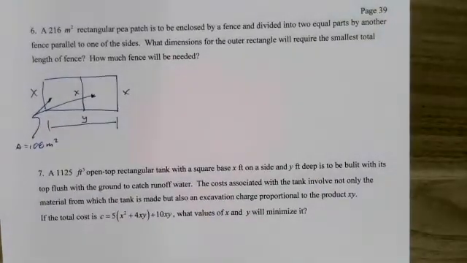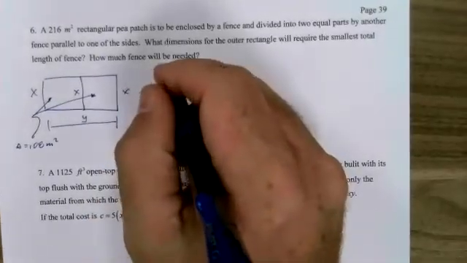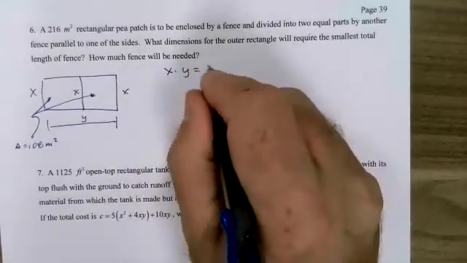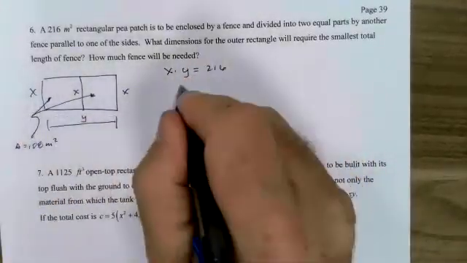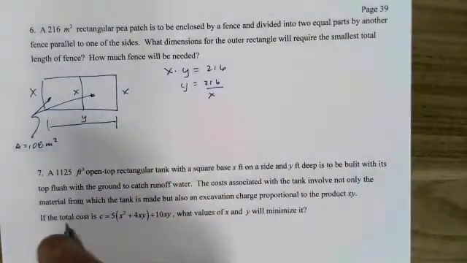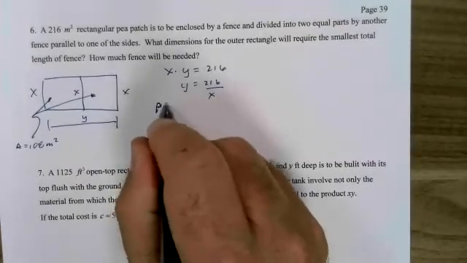Sure, whatever. What dimensions? Smallest amount of fence. How much fence will be needed? Okay. X times Y, just because I got to get rid of my Y, equals 216 total area. Therefore, Y equals 216 over X. Sure, why not? Trying to minimize perimeter, so we will write perimeter.